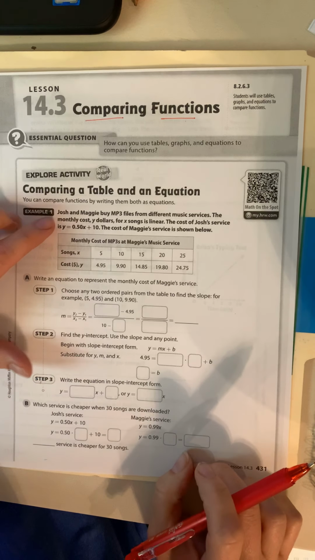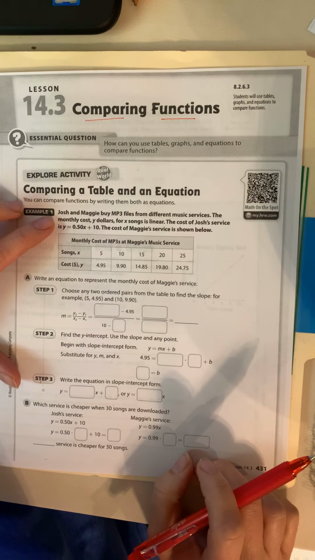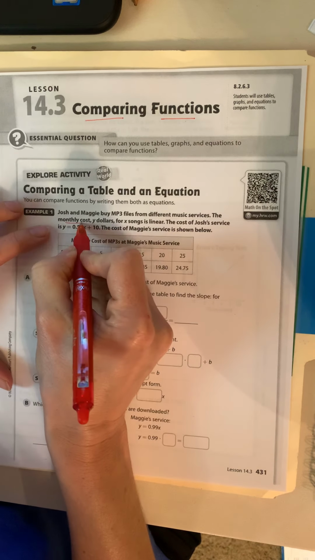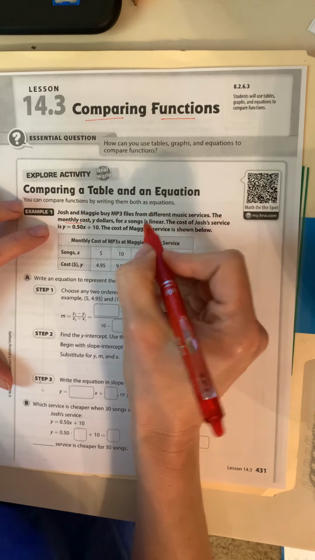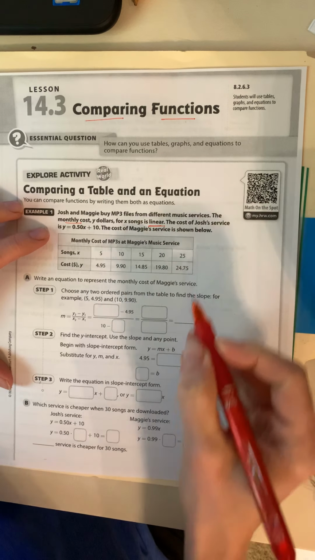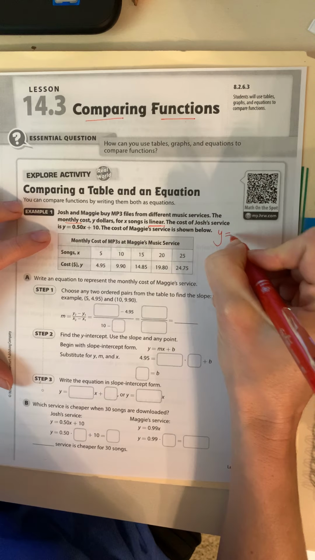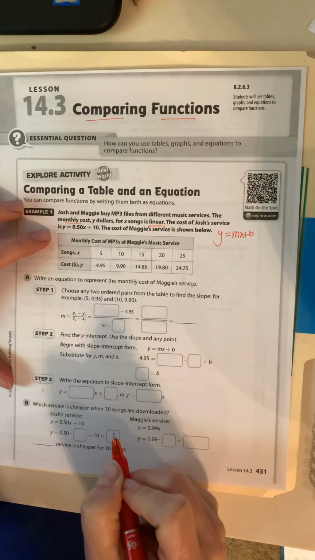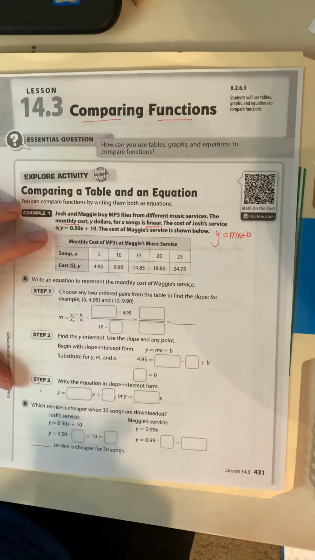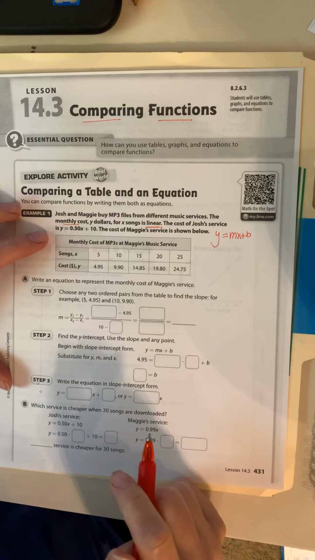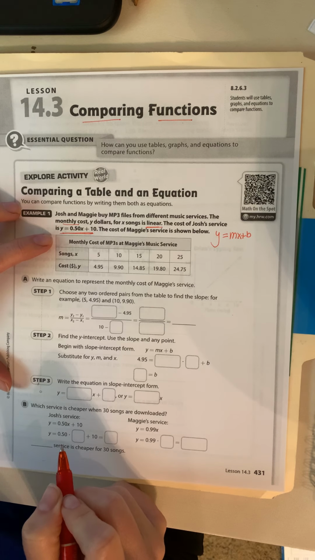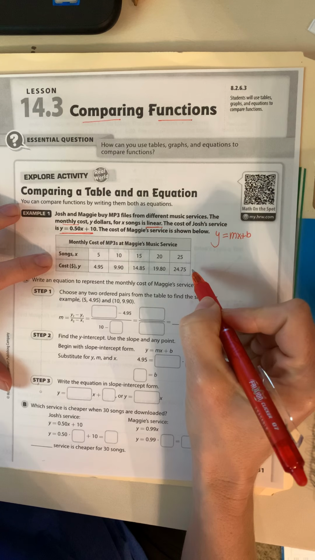And in this case, Josh and Maggie are both buying music files from different services. The monthly cost for the songs are linear. That's good. That means that they can both be written in y equals mx plus b form, okay? And this is a win because now we know what we can compare. The cost of Josh's service is already given to us. The cost of Maggie's service is in this table.